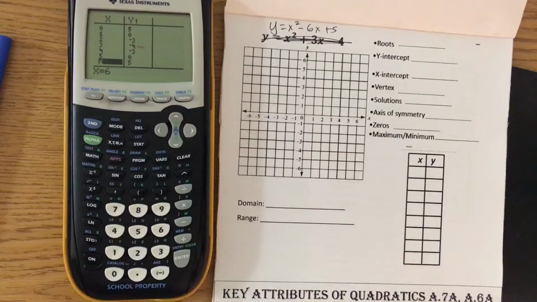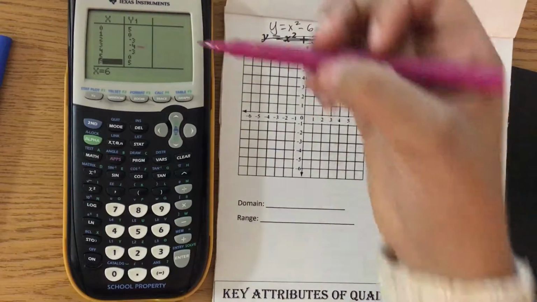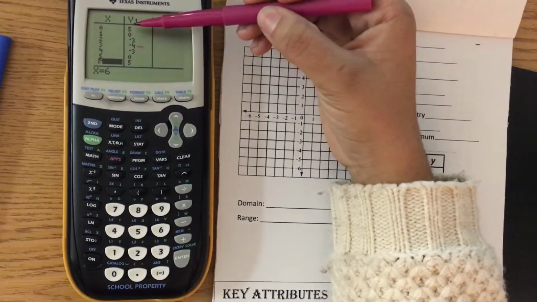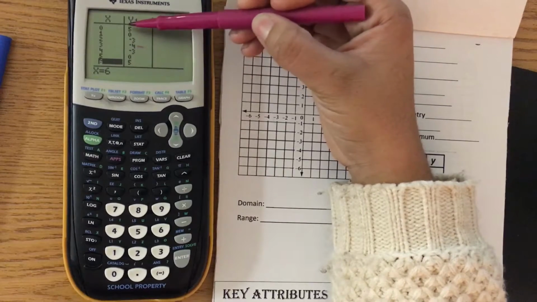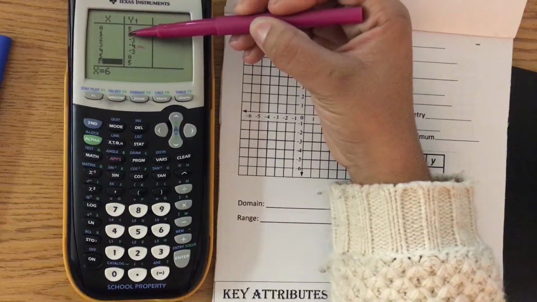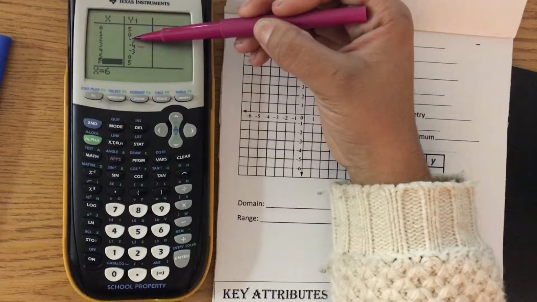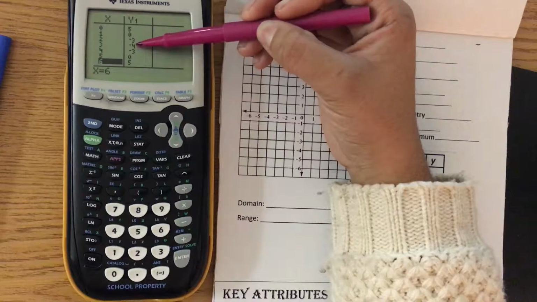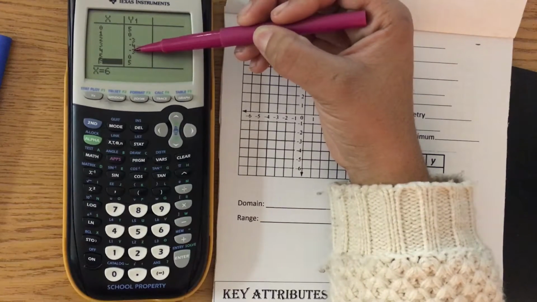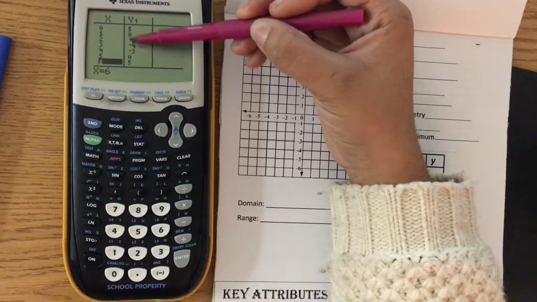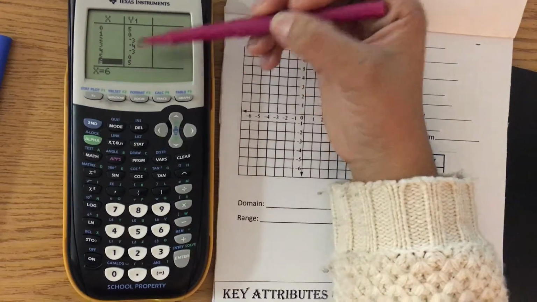That point right there is your vertex. So remember, the vertex is a turning point in your graph. So notice the numbers decrease, 5, 0, -3, -4. Once they get here, they turn around and they start to increase again. Those same numbers repeat.